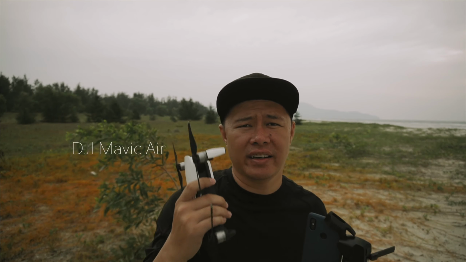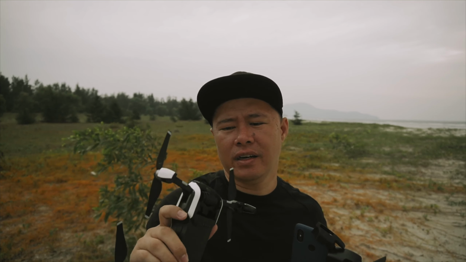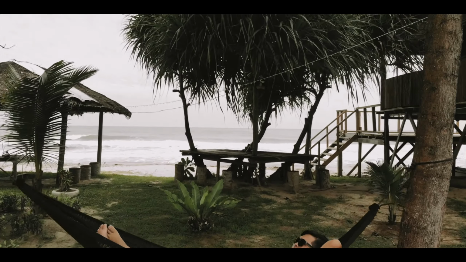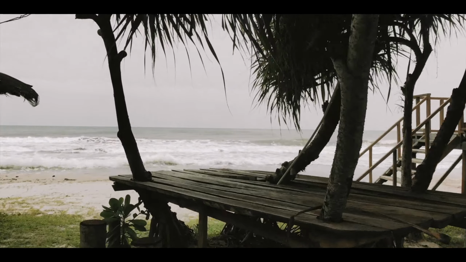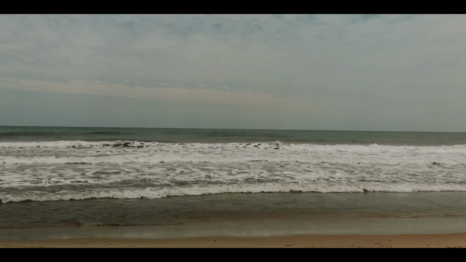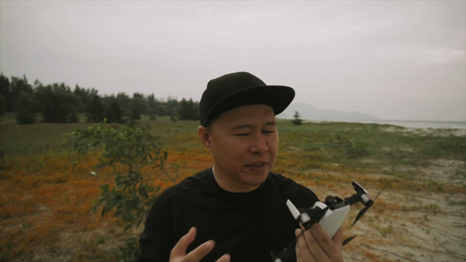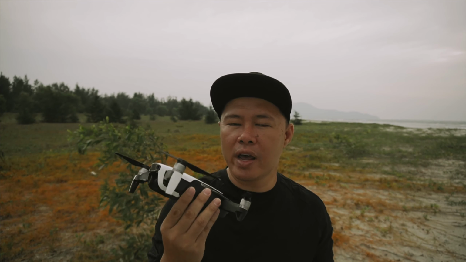Alright, I'm going to be flying the Mavic Air, and this is the Mavic Air that I have. Most of my work I use this drone a lot, probably because of a few things. One, it's small and easy to fold and have in your camera bag, so you don't have to have another extra bag for this. It's very light, and it shoots 4K video. I shoot most of my video with this very small and powerful drone.